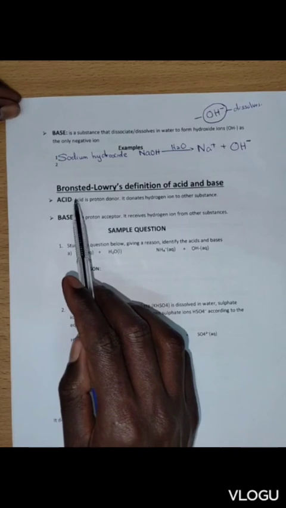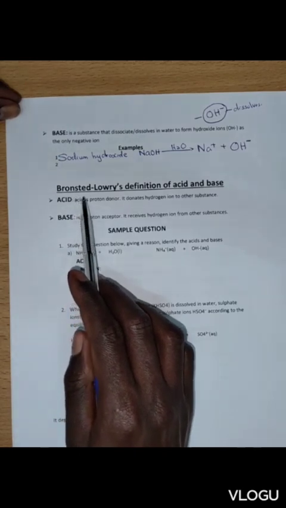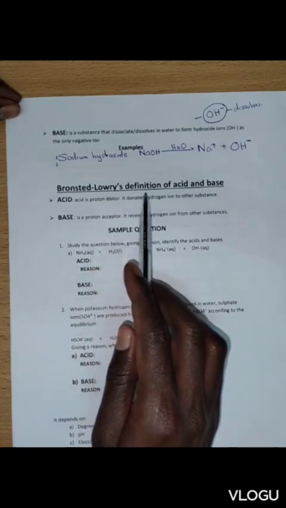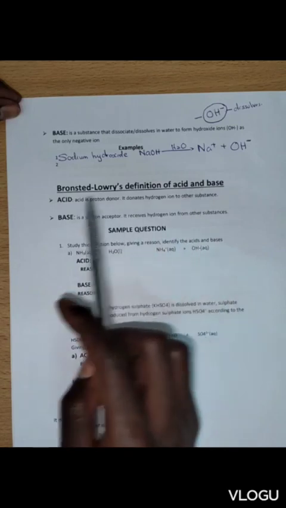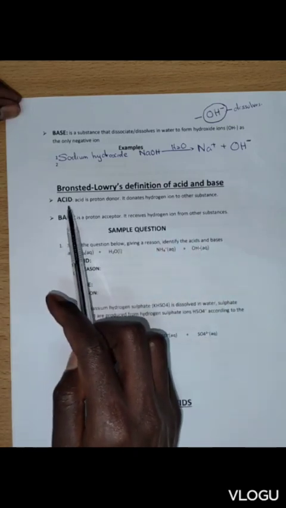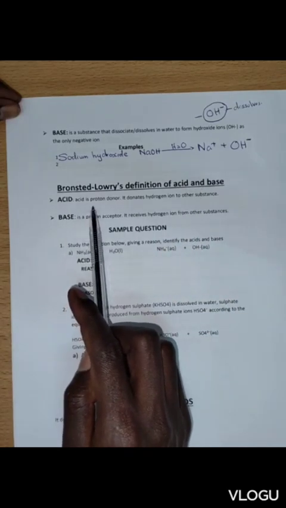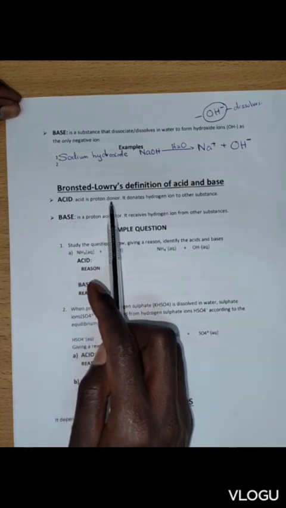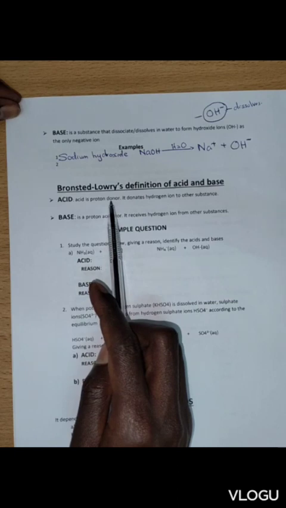Let's see our second way that we can define acid, and this is brought by a person called Bronsted-Lowry. So we have the Bronsted-Lowry definition of acid and base. How does Bronsted refer to acid? He said acid is a proton donor. What do we mean by proton donor?